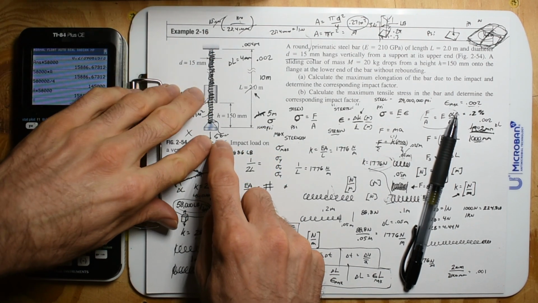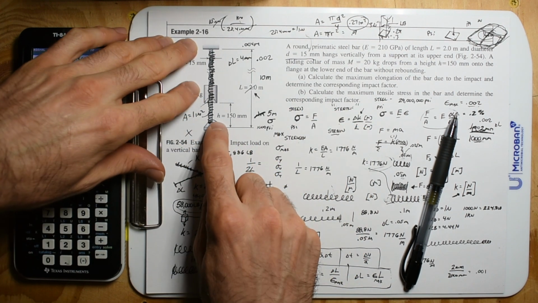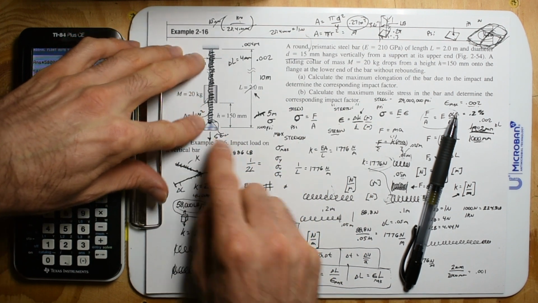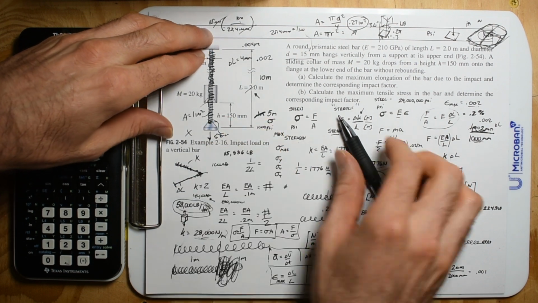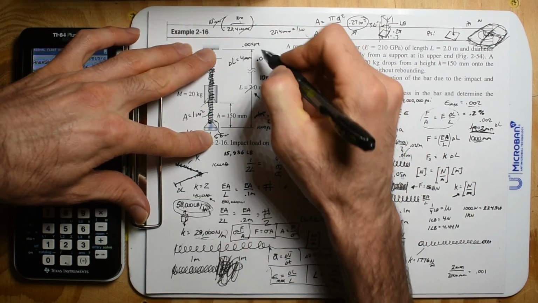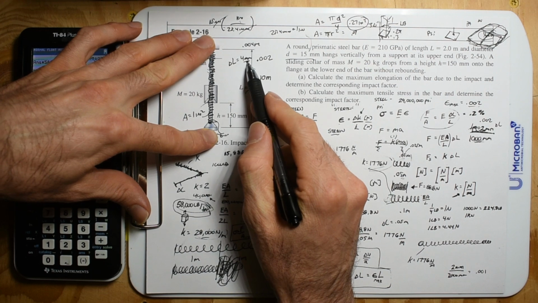And it can go a little bit higher. But who cares? You don't want to kill people. You don't take it to that point, because after that point, you're going to have permanent elongation. So even with our setup, we can change its length by 4 millimeters.